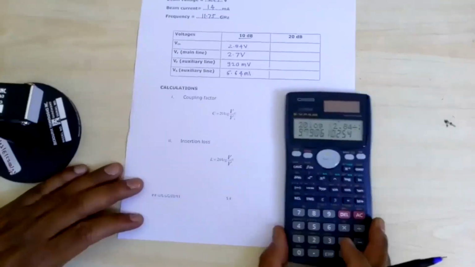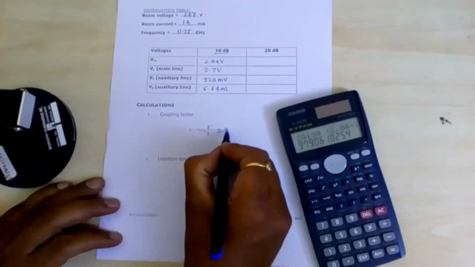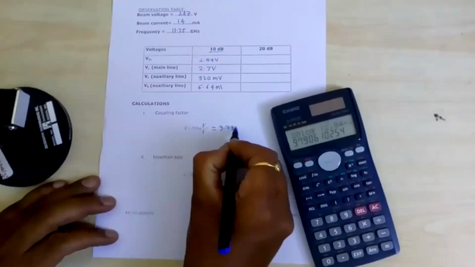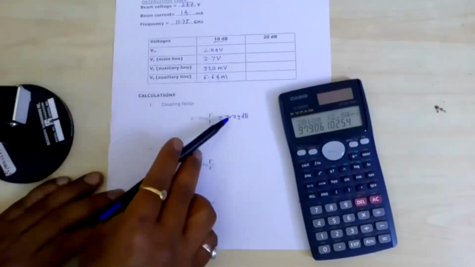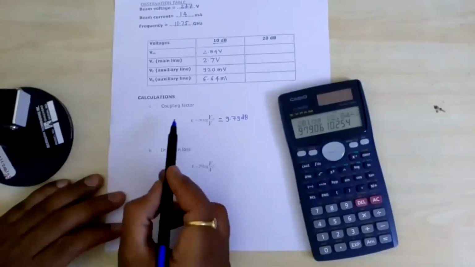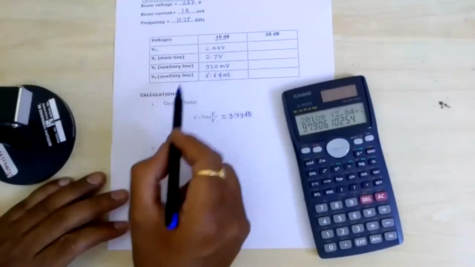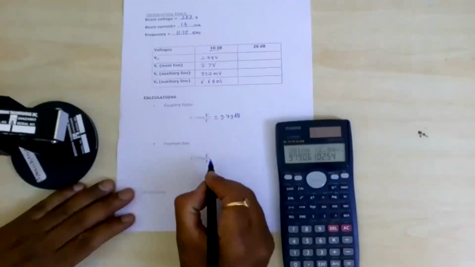So I get the coupling factor as 9.79 dB, which is almost similar to the specification of the directional coupler, a coupling factor of 10.